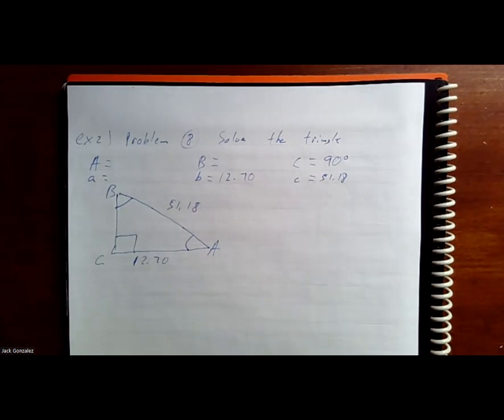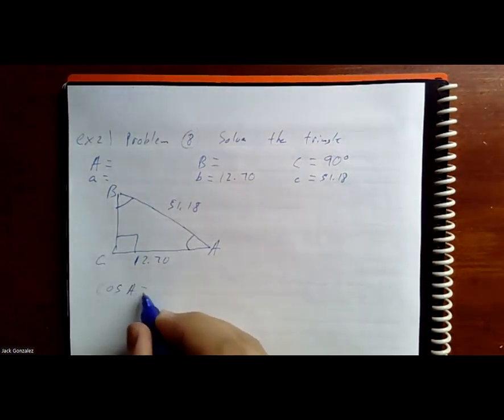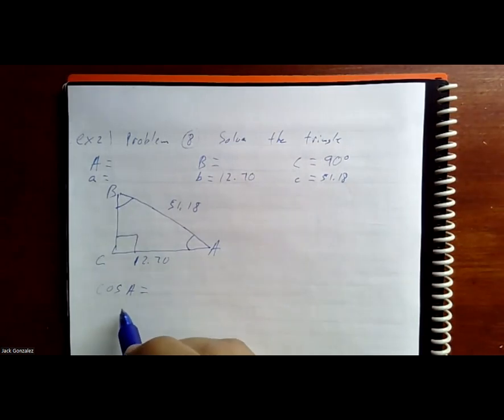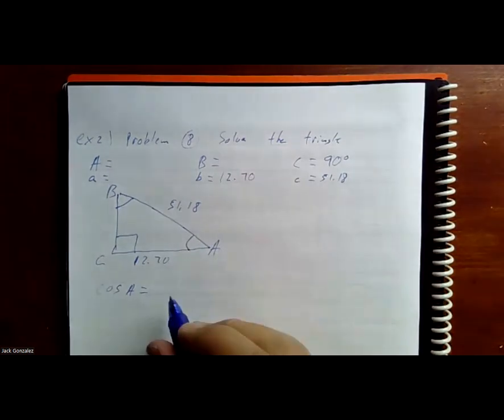So again, this is the part that you need to think about. What function would you use to solve for, let's say, capital A? Yeah, we're gonna use cosine and then use cosine inverse, correct? Let's do that. So set it up. Cosine of capital A. So I'm choosing this myself. So this will now dictate, by definition, adjacent over hypotenuse.